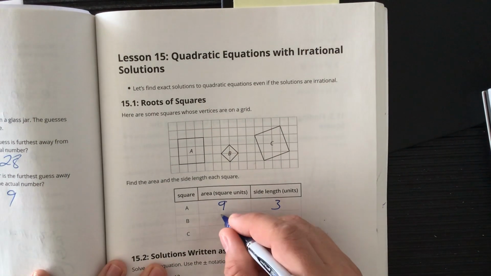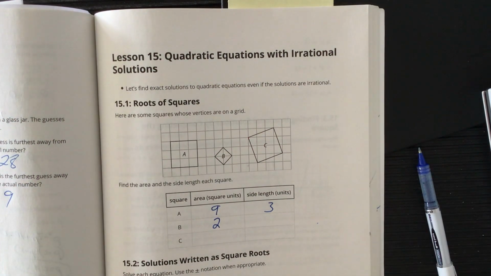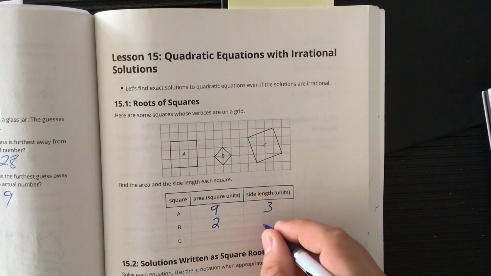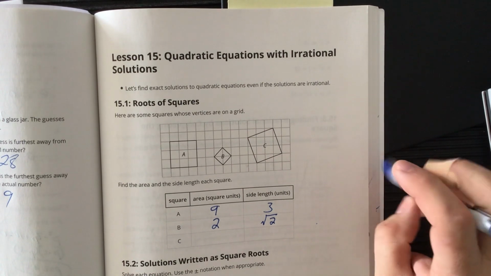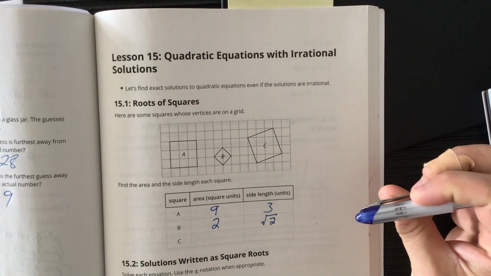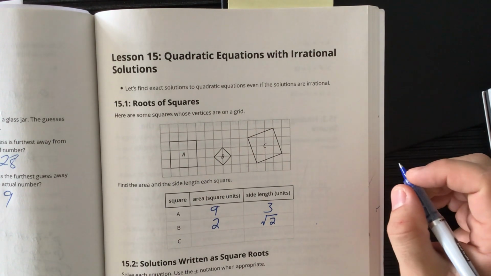Area of B? 2. So what's each side length? 2. No. Wait, how did you get 2? Half of each square. Half, half, half, half. See?